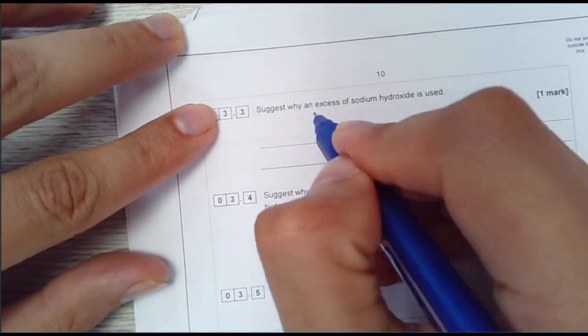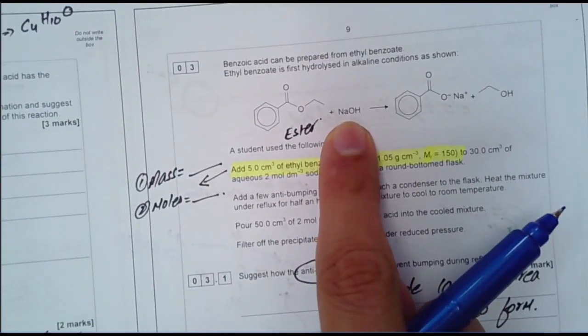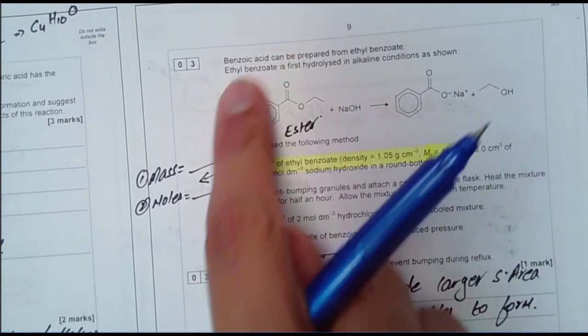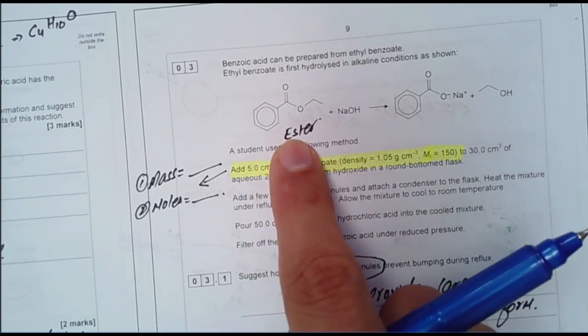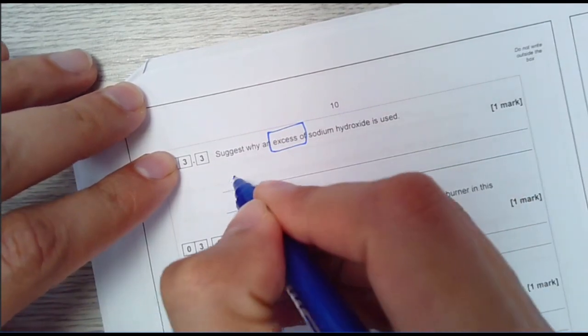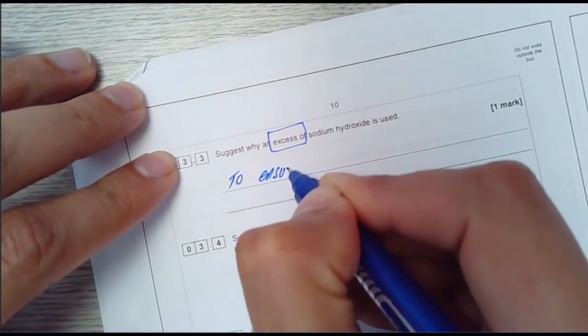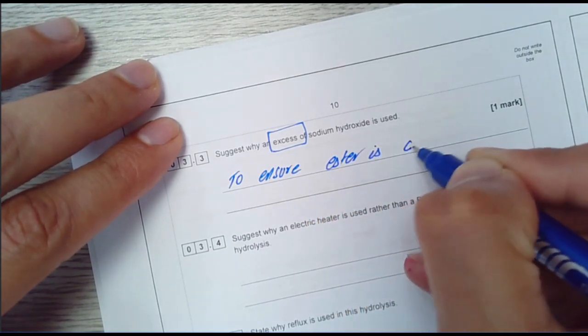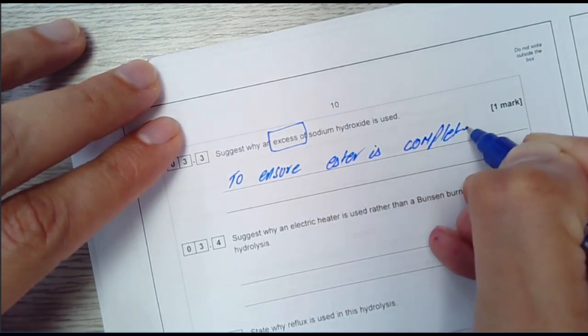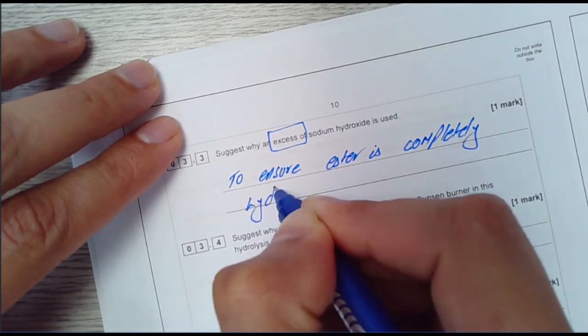Now the next part says suggest why excess sodium hydroxide is used. Now it's just a matter of understanding. If I do not use the required amount of NaOH, will all of my ester change into my desired products? No. So this is to ensure that all of the ester gets hydrolyzed. So we can say to ensure ester is completely hydrolyzed.